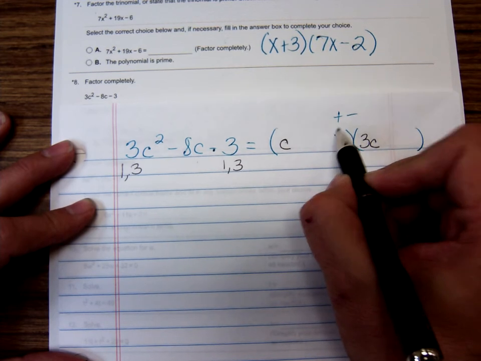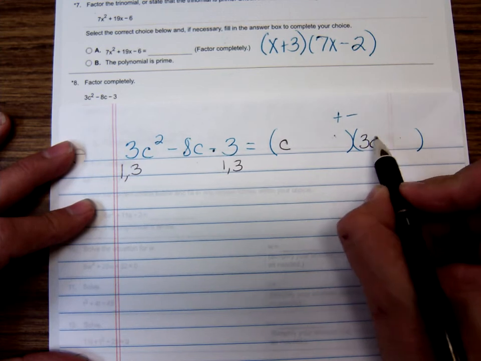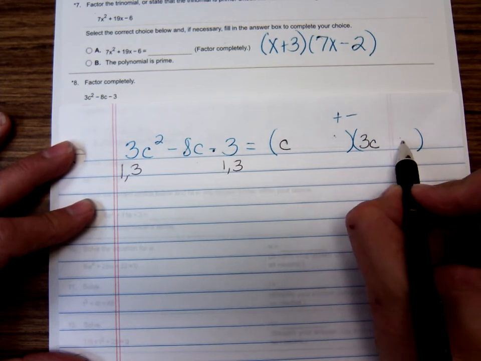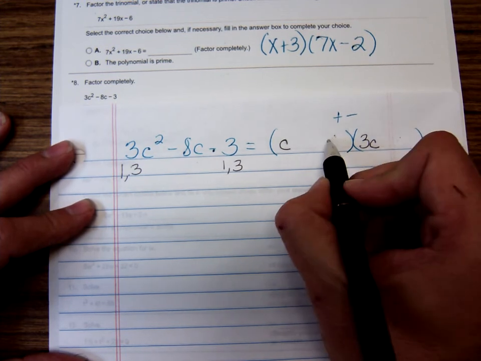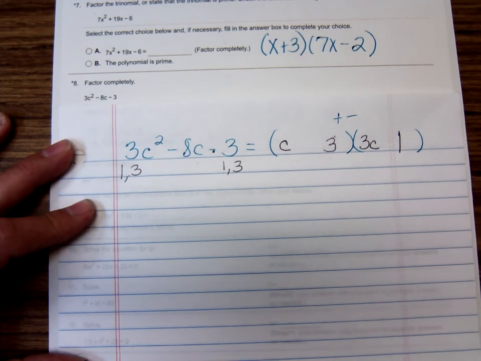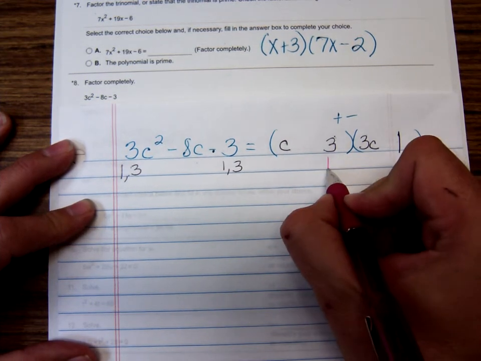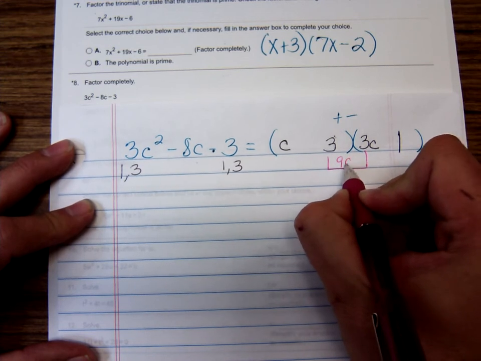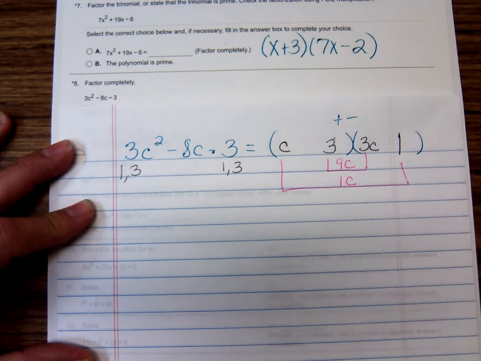If you put the 3 here, remember what we said about common factors? There would be a common factor of 3. You can't have the 3 right here. It's going to have to be a 3 and a 1. If I draw my little inner and outer marks, right here I have a 9c. Right here I have a 1c. I want a negative 8c.